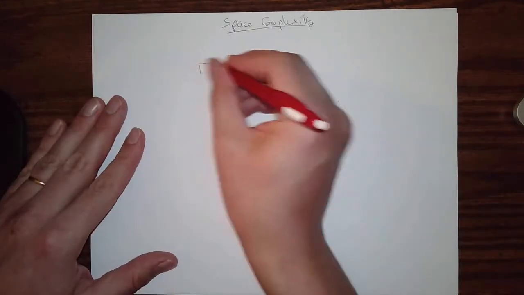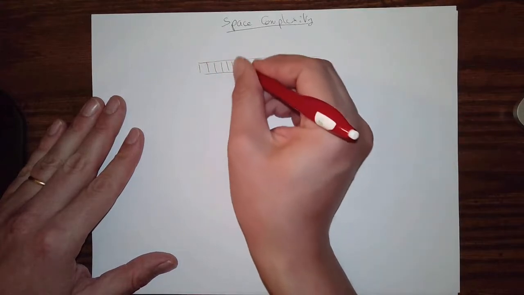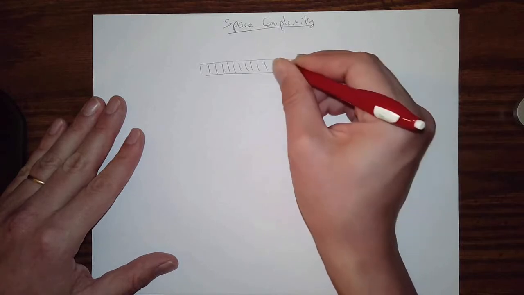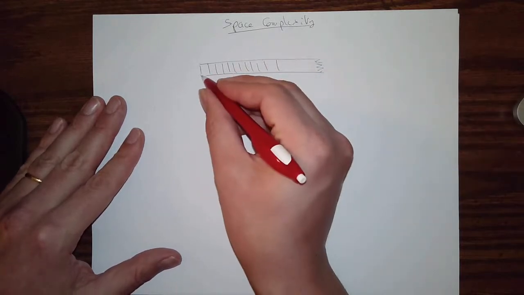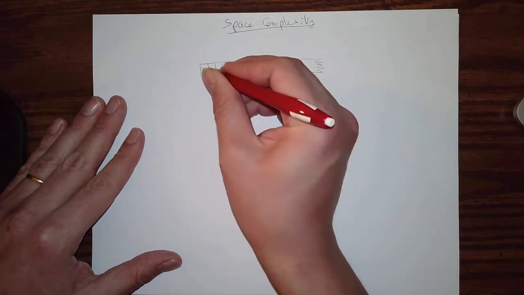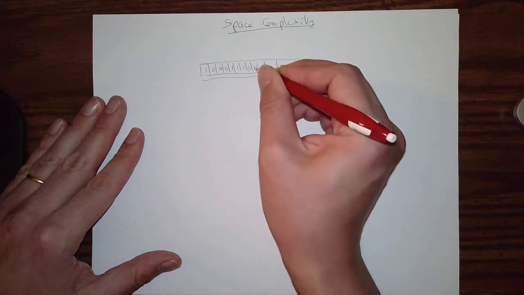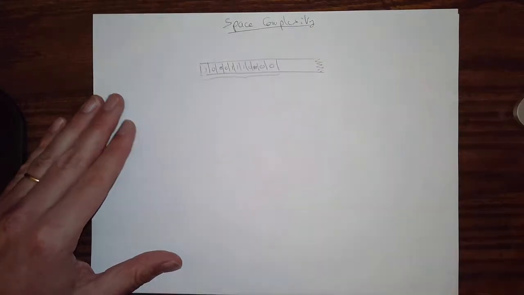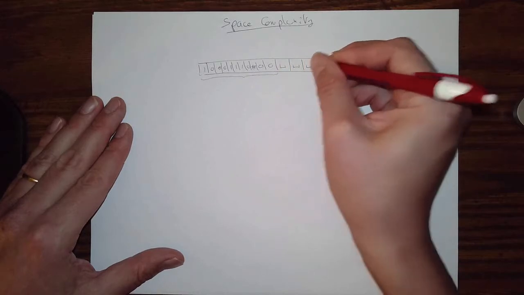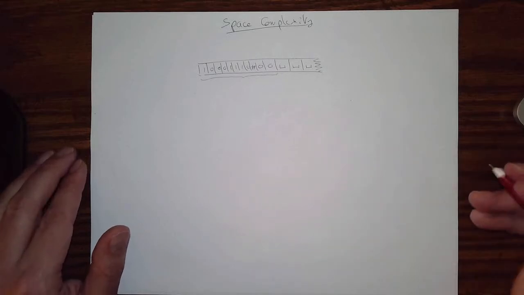So you remember your Turing machine is composed of a series of cells, an infinite number of cells, but only a finite number of cells are used for the input, like say 1, 0, 0, 1, 1, 1. There is a sharp here, and then you have an infinite number of blanks that follow.